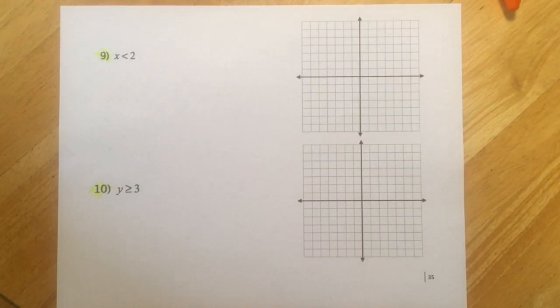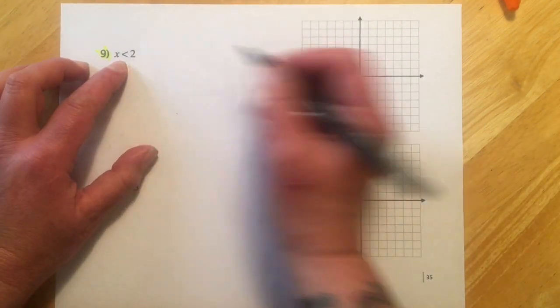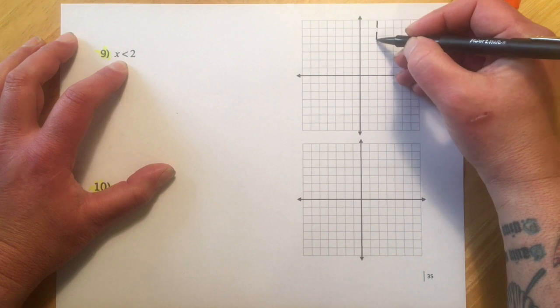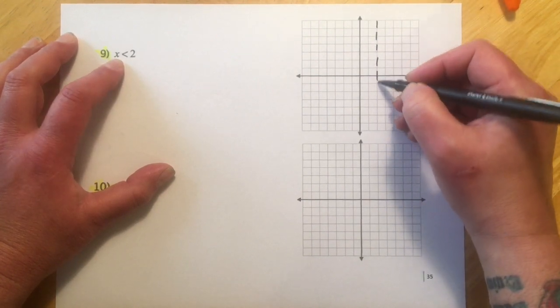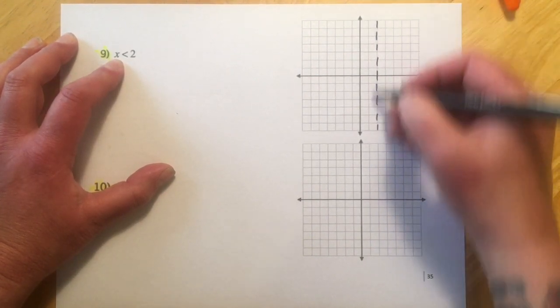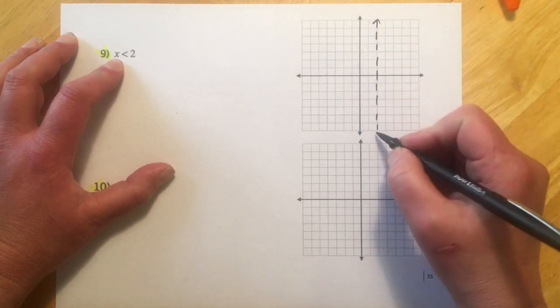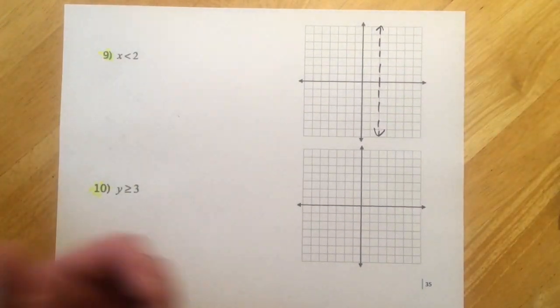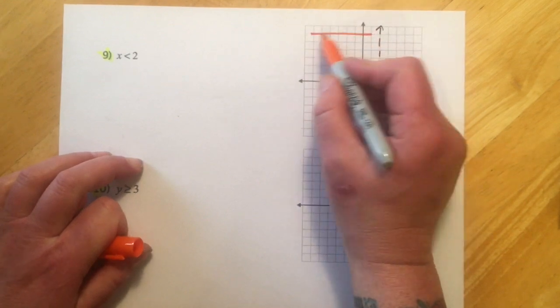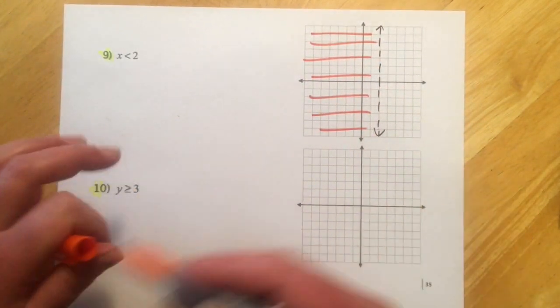And then these last couple are vertical and horizontal again. So x less than 2, so that's a vertical line. Remember, they're backwards intuitive. That means the x's are always 2 no matter what the y's are. And the x's are going to be less than 2 on the left-hand side. So that's just shading this way.